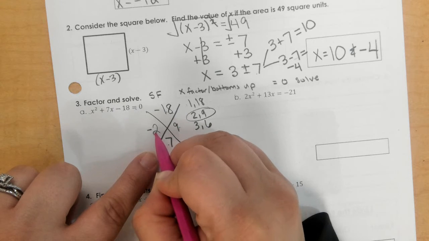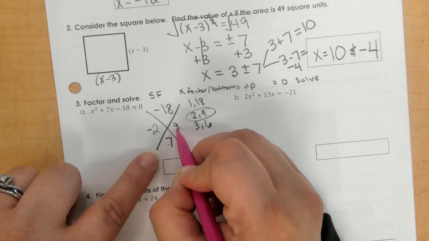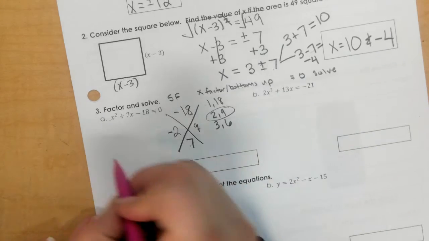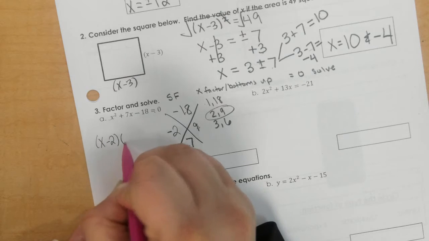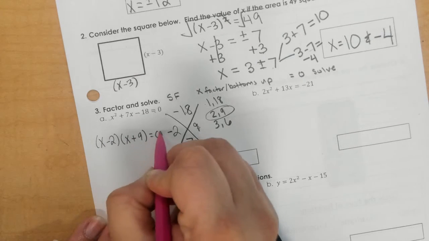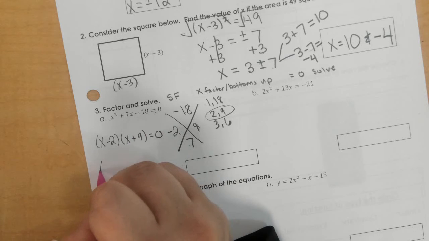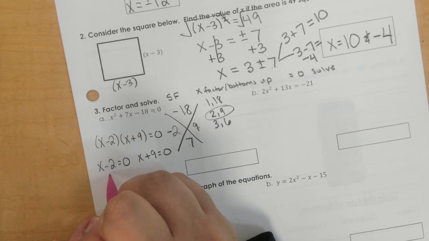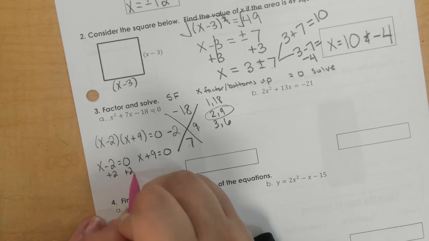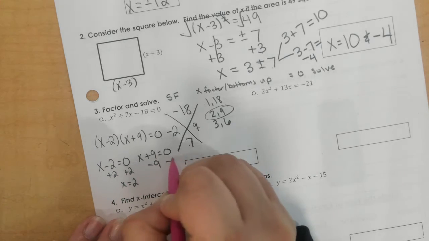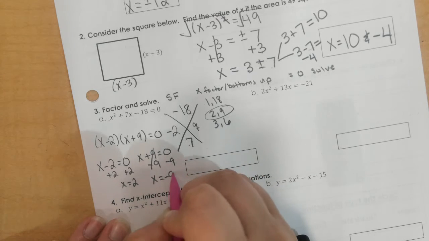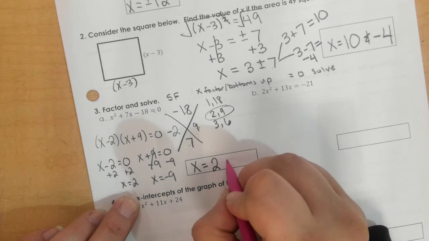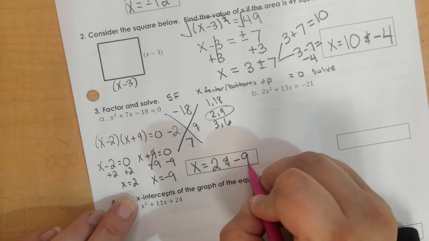Please remember that if you use a small number here, big number here, these signs match on this side. So now I set equal to 0. So I say x minus 2 and x plus 9 equals 0. That's in factored form. And you do x minus 2 equals 0, x plus 9 equals 0. So if I add 2 to the other side, we get x is 2. We subtract 9 to the other side, and 0 minus 9 gives us negative 9. So our solutions to the quadratic equation here are 2 and negative 9.